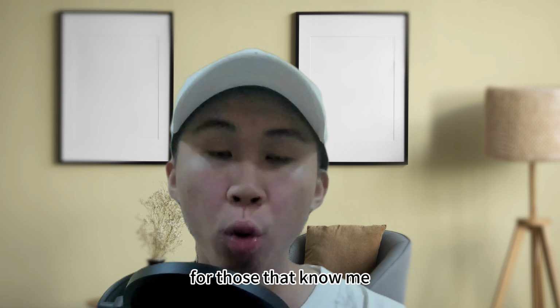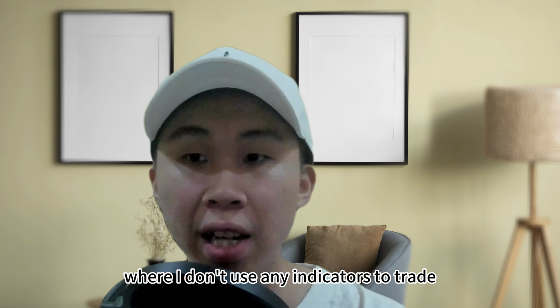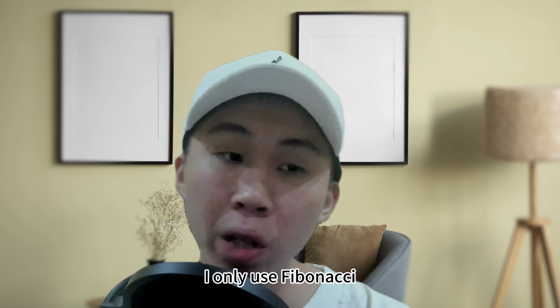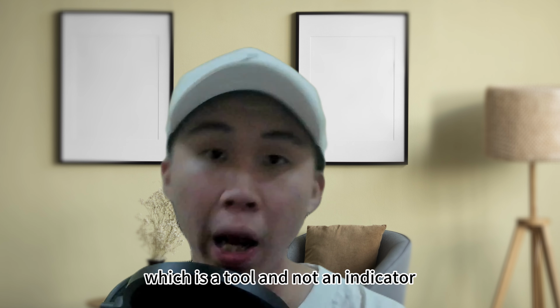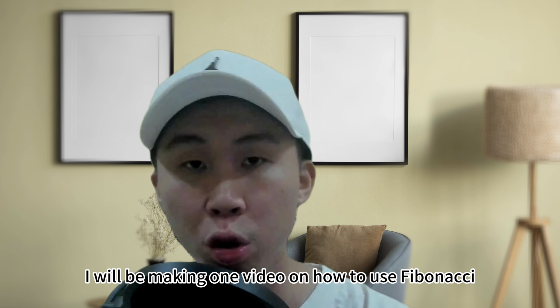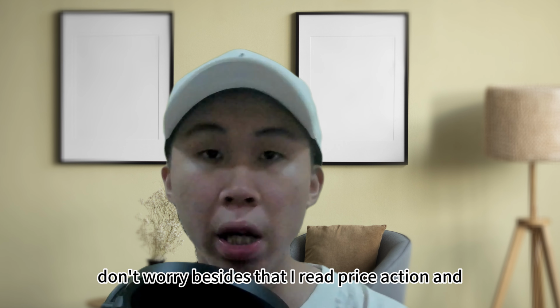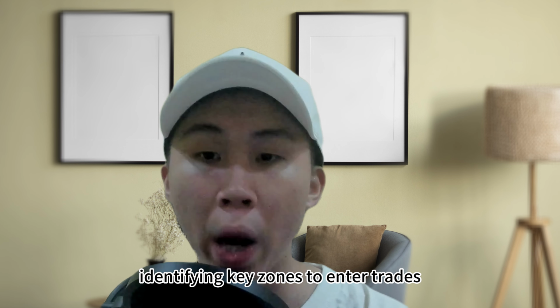For those that know me, I'm actually a pure naked chart trader where I don't use any indicators to trade. I only use Fibonacci, which is a tool and not an indicator. I will be making one video on how to use Fibonacci, don't worry. Besides that, I read price action and identifying key zones to enter trades.